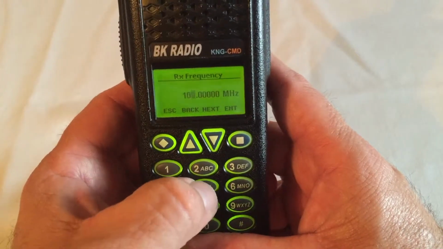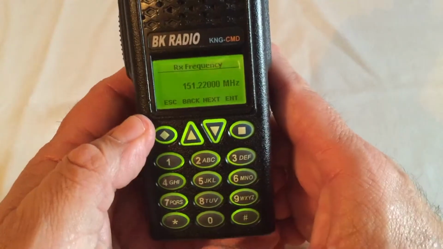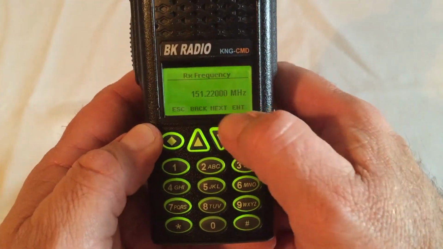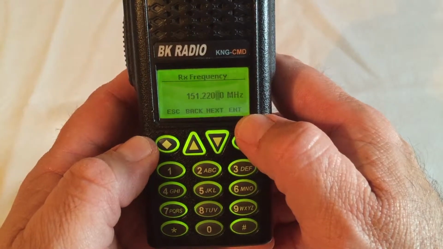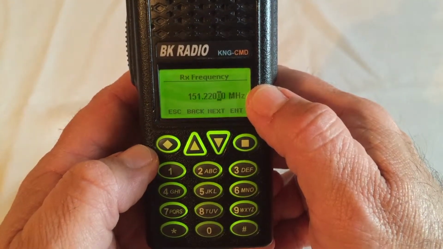So 151.220. And what's really nice is you don't have to put the decimal point in there, or the dot as they say it. And it comes up with a lot more zeros. This is for future programming.